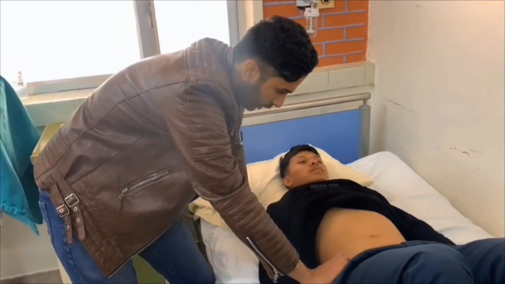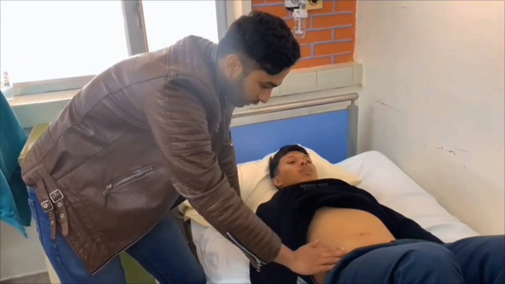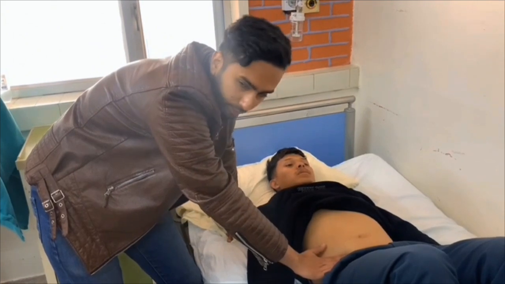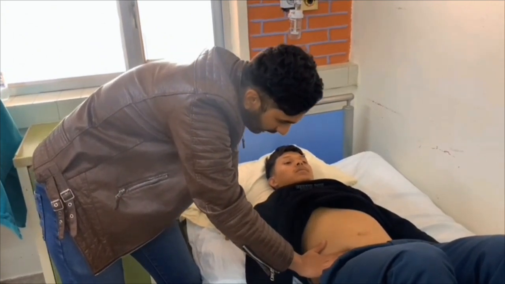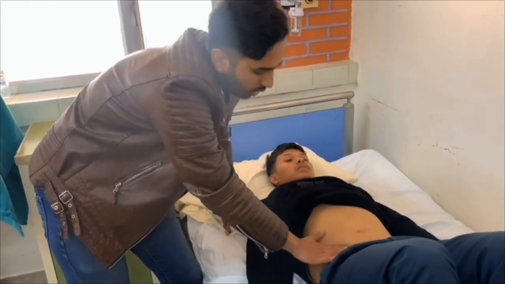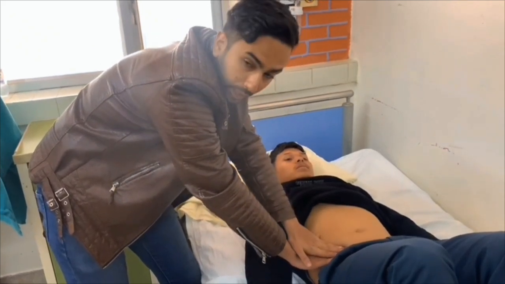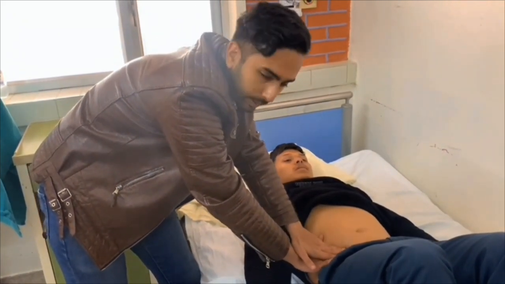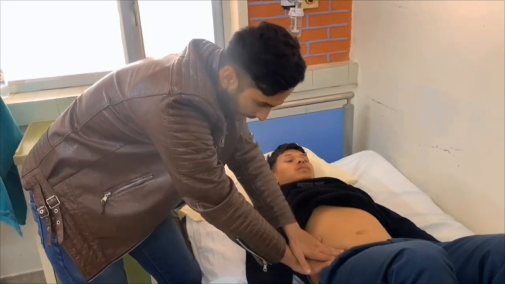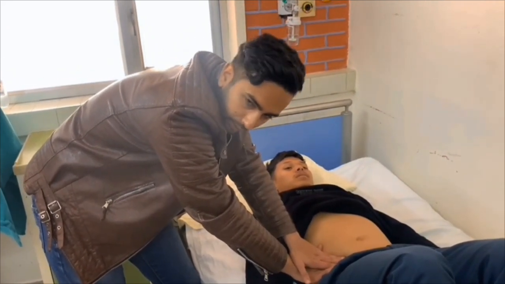So how we are going to do that is, we can use a single hand and apply firm pressure. Okay, we can use a single hand and apply firm pressure over the abdomen, or we can use two hands. If we use two hands, our upper hand will be for applying pressure and the lower hand will be for palpating the abdomen and appreciating any findings.